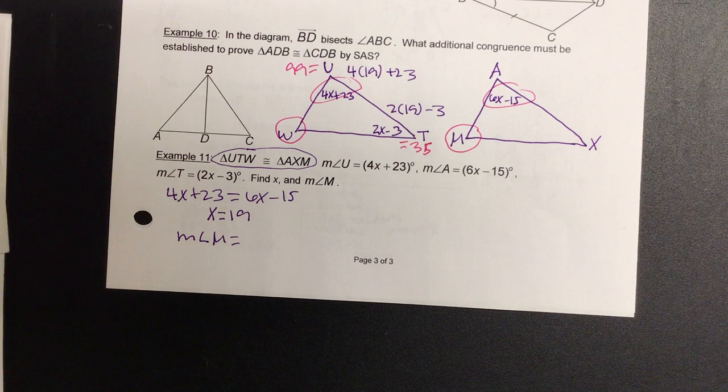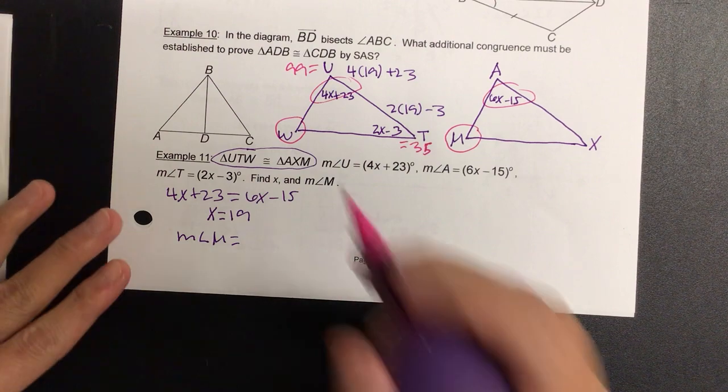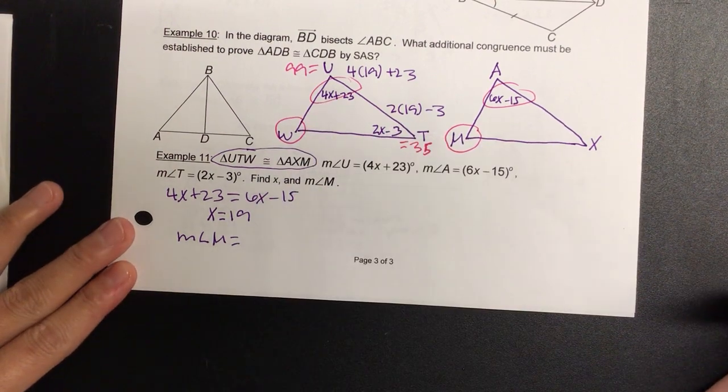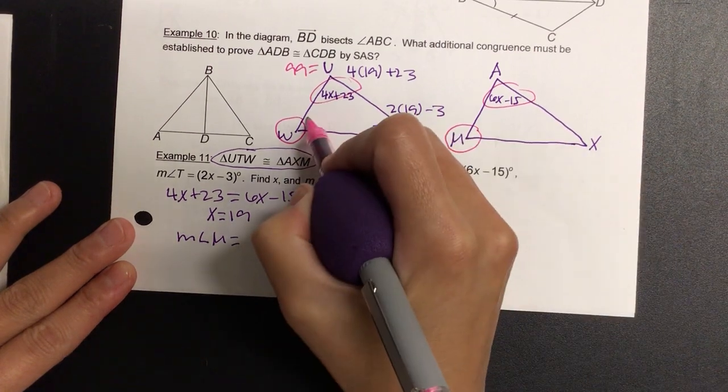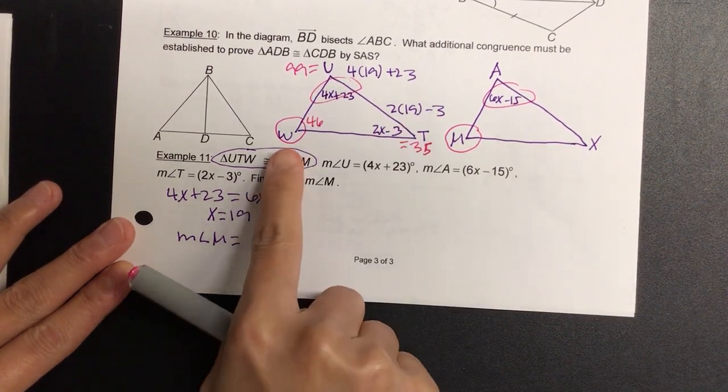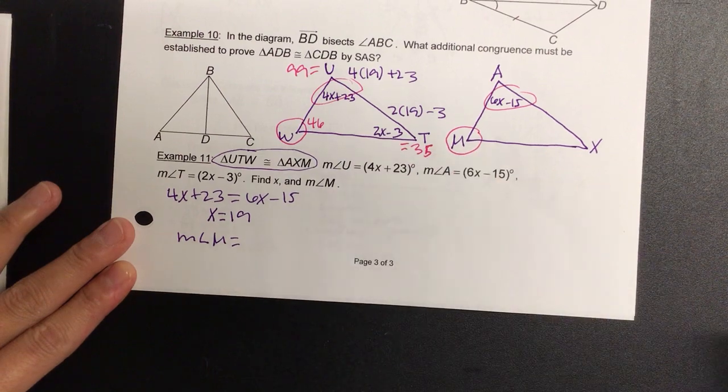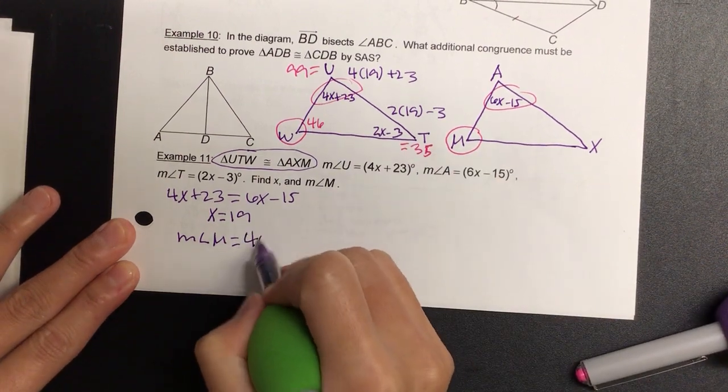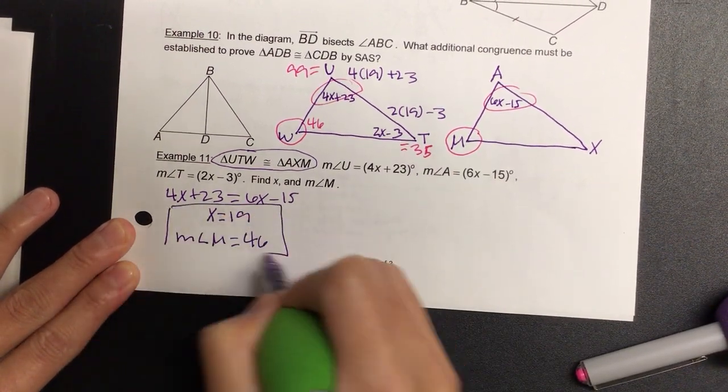So now we can add those 2 together and subtract it from 180 to get W. How many is my W? 56. Ooh, almost. 46. So since I know the corresponding part W is congruent to M, I can go ahead and write out 46 right here. And voila. And it's an angle.